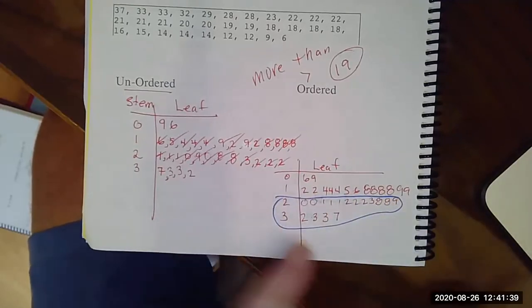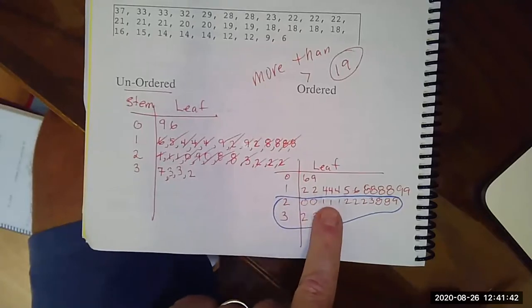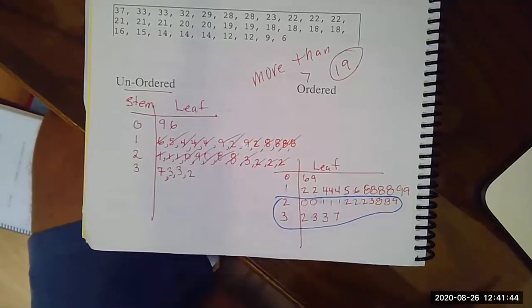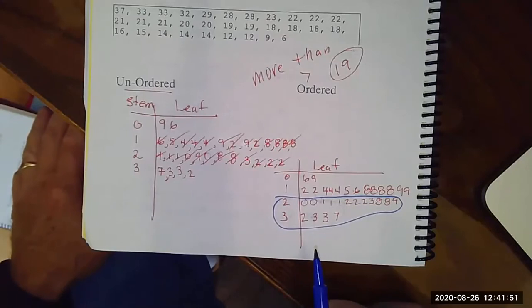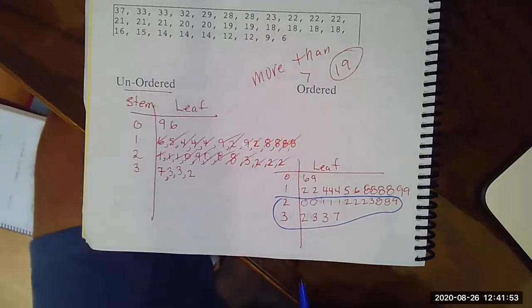So then just count the leaves. 2, 4, 6, 8, 10, 12, 14, 16. Okay, there were 16 teams that had quarterback touchdowns more than whatever it was, 19 touchdowns.